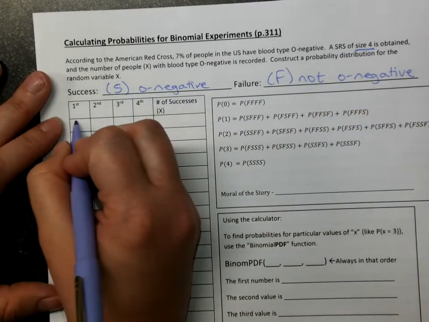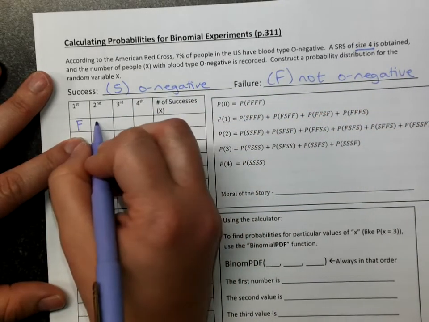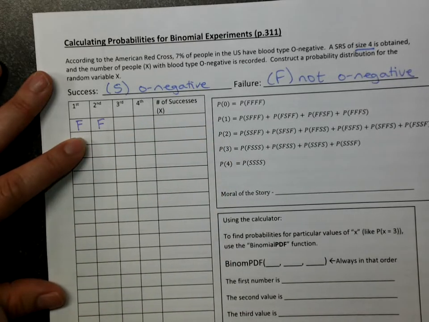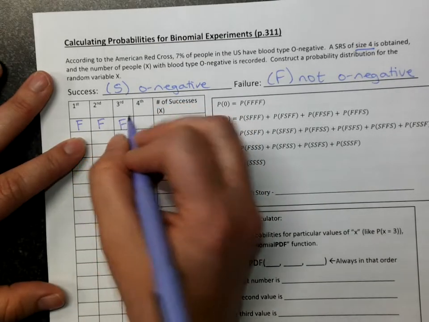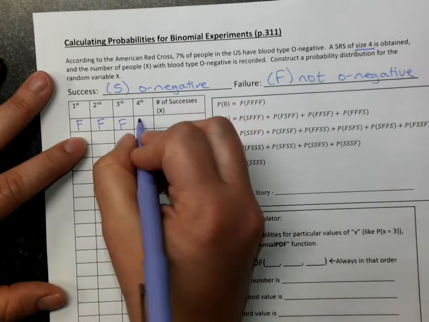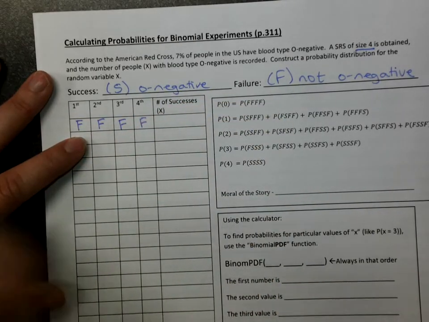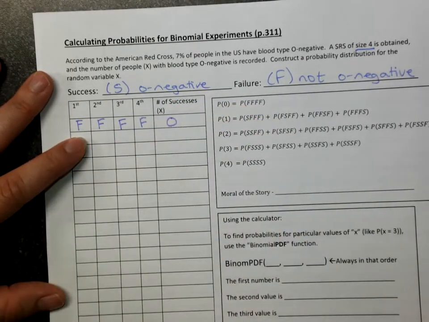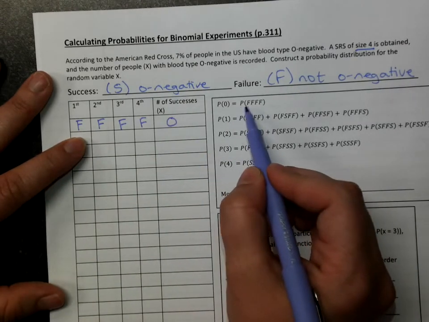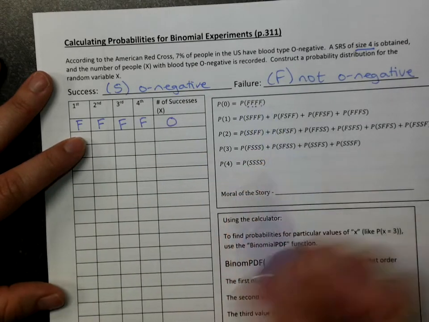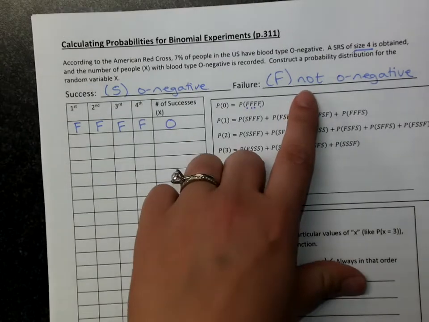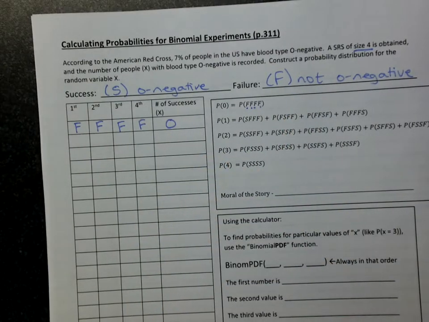Let's say they don't. If I test the second person, let's say they don't have type O negative. If I test the third person, let's say they don't, and the fourth person, let's say they don't either. That means we got 0 successes. So that's the probability of failing for all 4 people. None of them had type O negative.